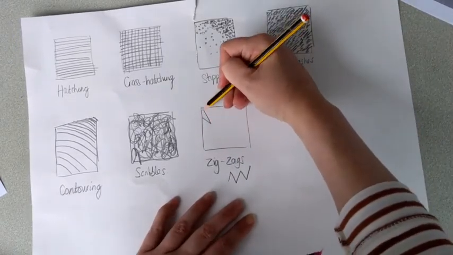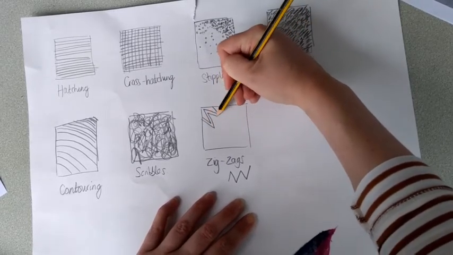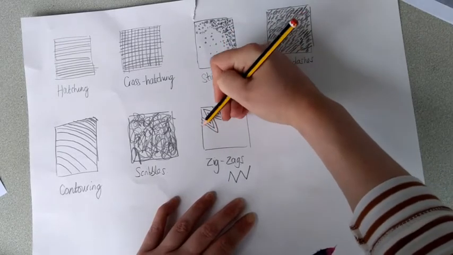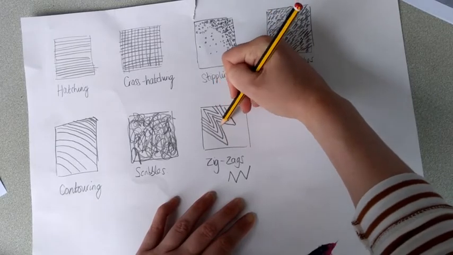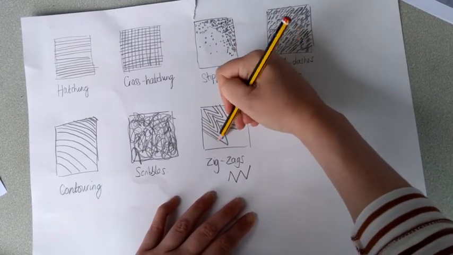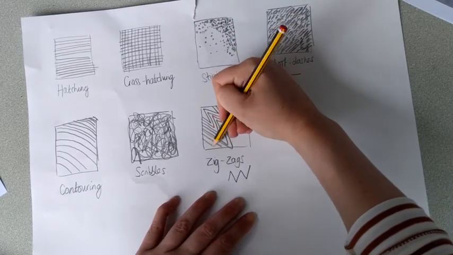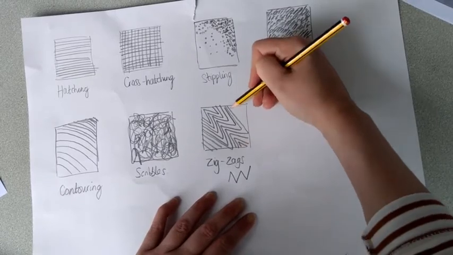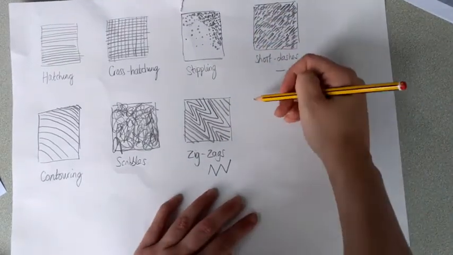So you can see how I'm recreating the zigzag to fill my box. There we go.